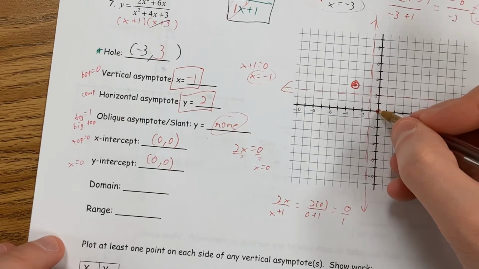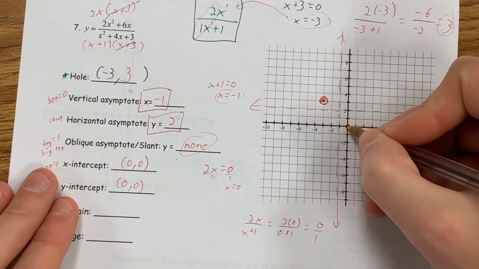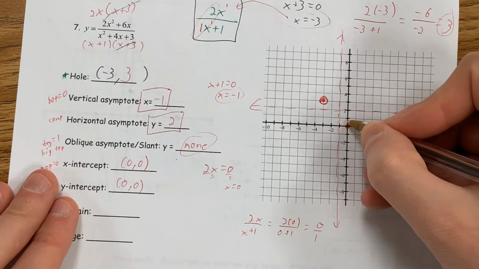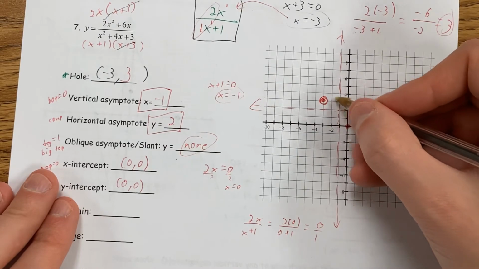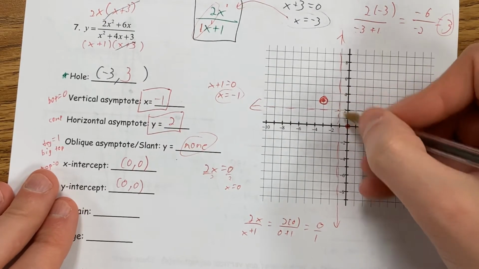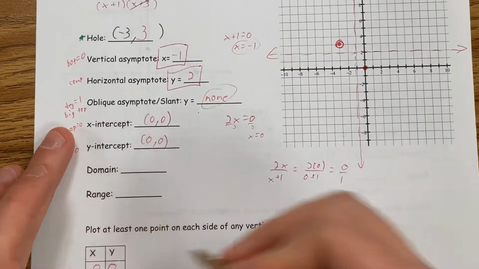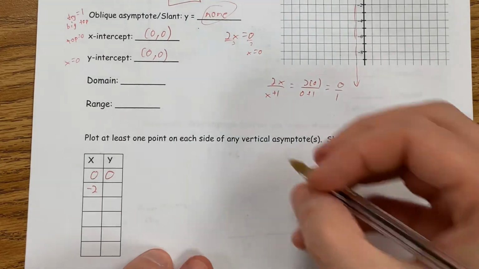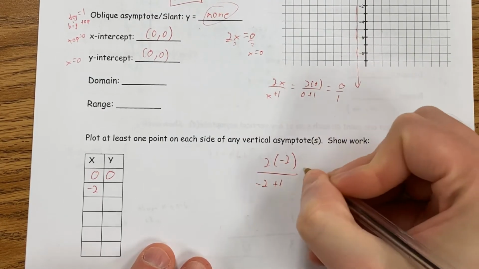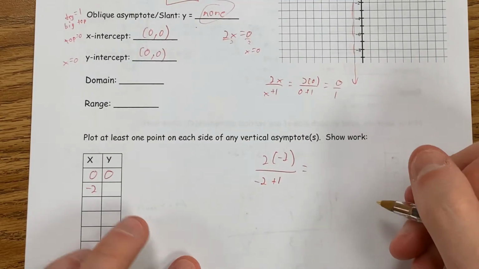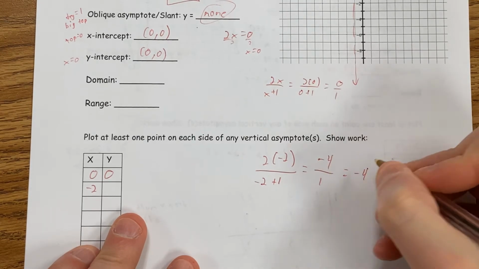One thing you can do that usually works, not always, but usually, is like if there's a point here, if you go up 2 and over 1, you get to this point. That means there's probably one on the other side of it as well. Kind of like if you go symmetric to it, 1, 2, 1, 1, 2, 1. There's probably a point at -2, so I'll try -2, see what happens. That would be 2 times -2 over -2 plus 1. Let's just plug in a number. That would be -4 over 1, which is -4.